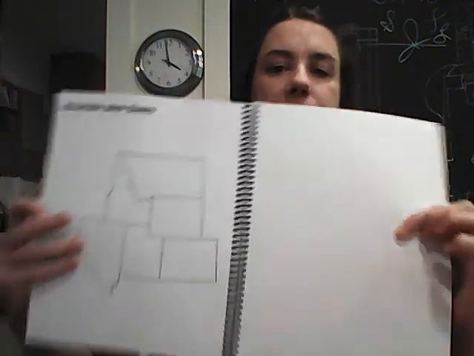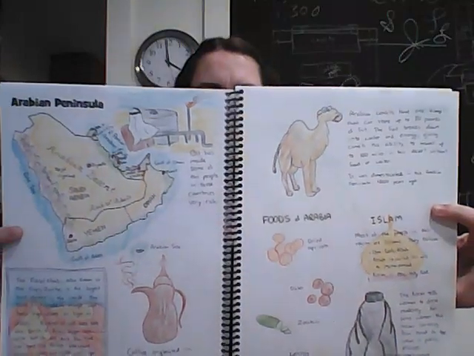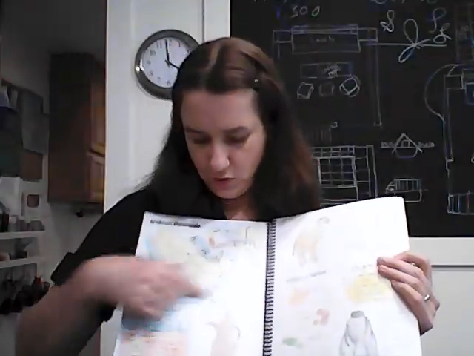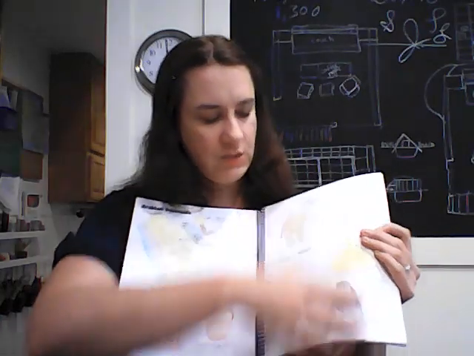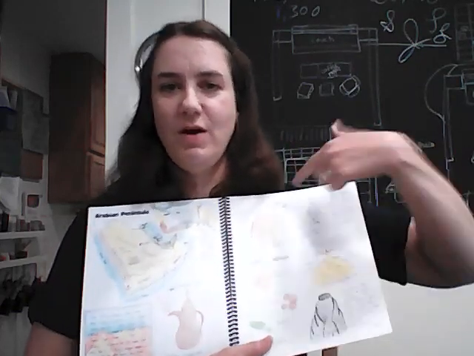So back here, we've got the Mountain West states, for example. Let's see. There are some example pages. Here's the Arabian Peninsula. This is a page that I did, and the map is just filled in. There's some facts that were interesting about the Arabian Peninsula that I put in here. Down here, there's a prompt that says, can you draw a camel? And my camel is actually up here instead of down at the bottom, but you can do what you like with it. This is just colored with colored pencils.